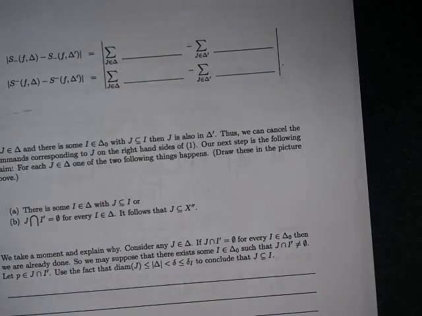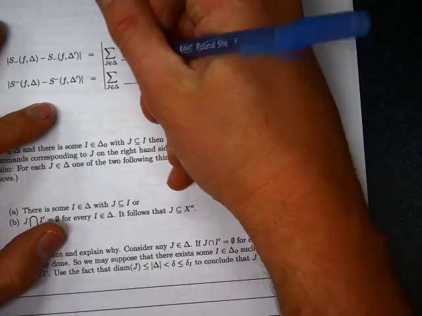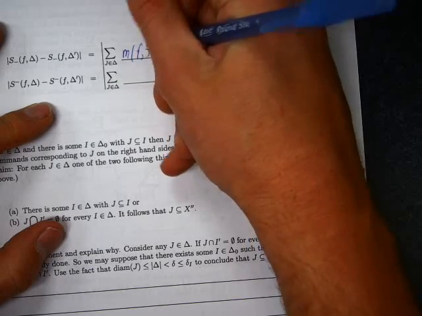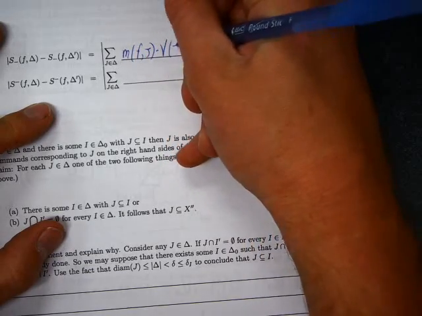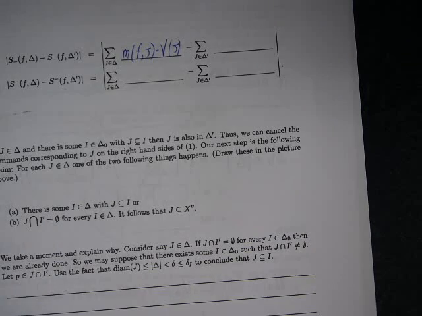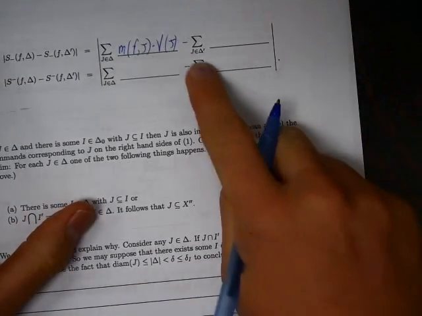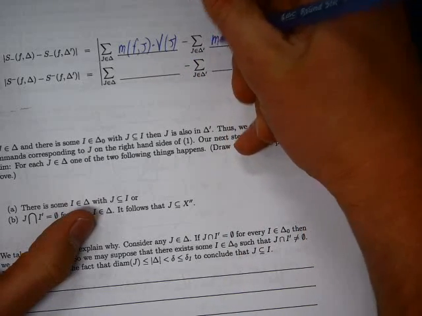So it's m of f comma j. But then, of course, you have to multiply by the volume of j, and that picture would be the length of j, because one-dimensional volume is captured by length. Minus the sum of, oh well, it's the exact same thing, right?